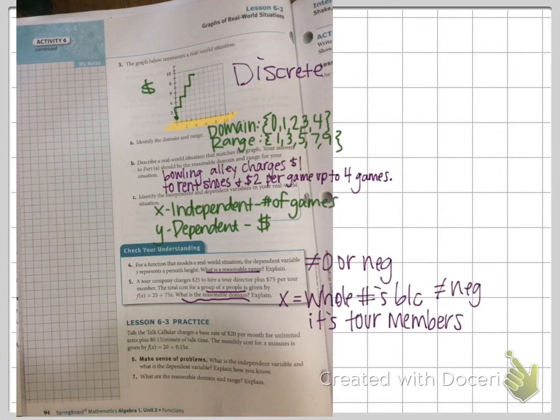Okay, so now I need you to complete lesson 6-3 practice. I mean, literally, it's number 6 and 7. We will check those together, and then I also need you to complete page 95 and 96 if you haven't completed all that already. So all the way 1 through 22 on page 95 and 96.